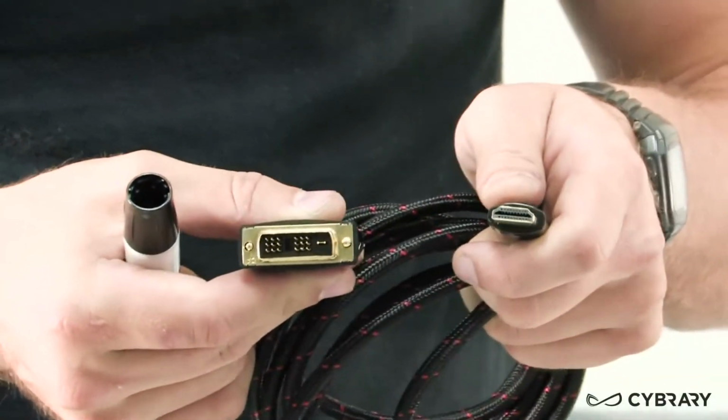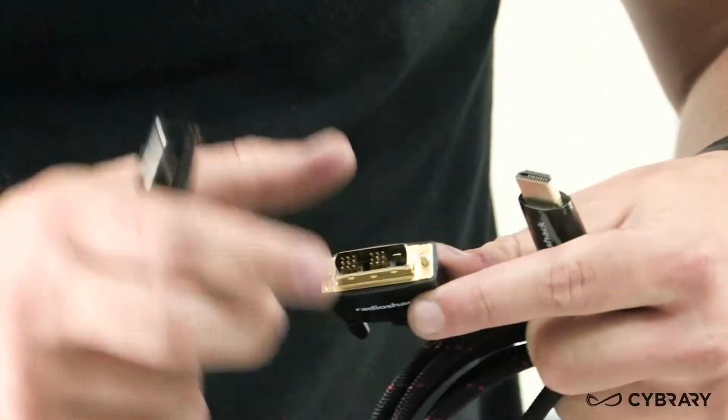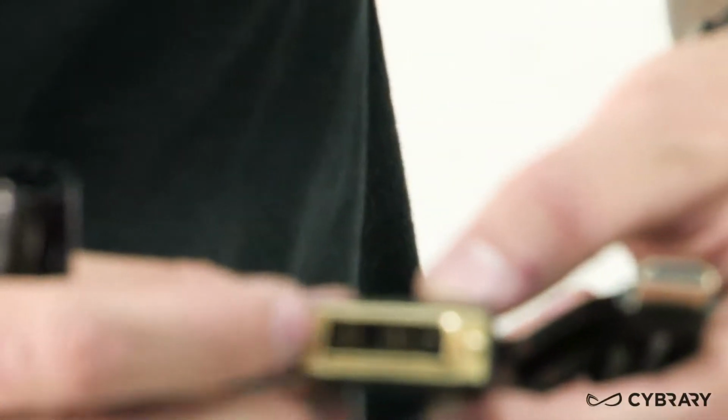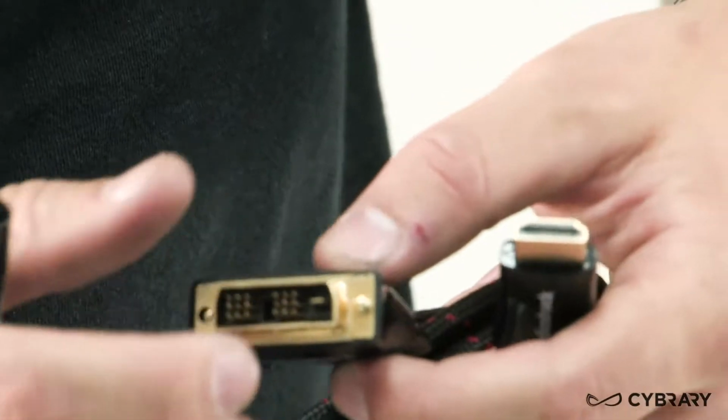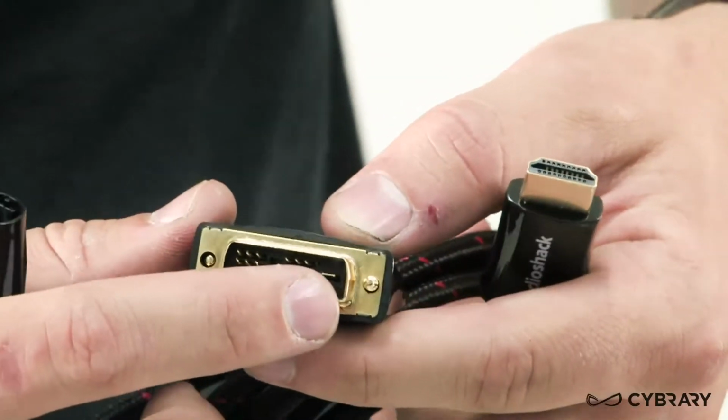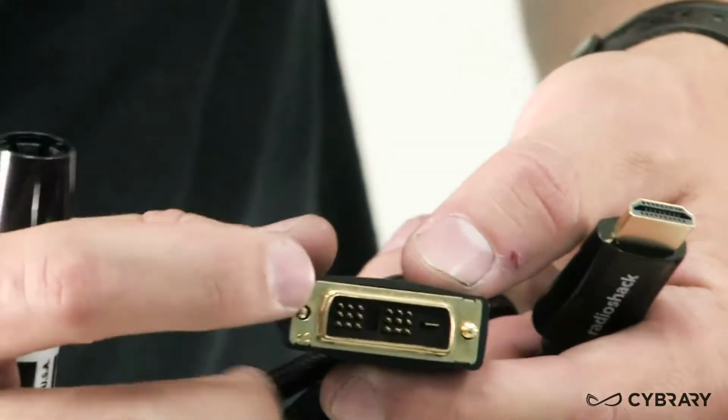This is going to be an HDMI to DVI connector. We see we have our HDMI on one end going to our DVI, and this is going to be just a DVI-D. We don't have any analog going through our HDMI, so it doesn't have our 4 additional pins for analog. This is just DVI-D.